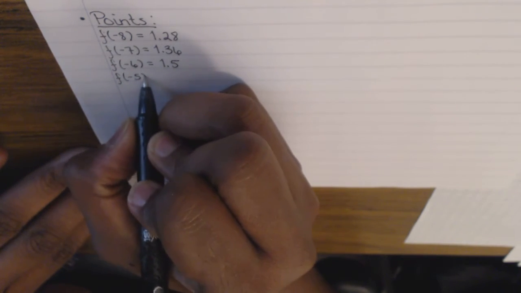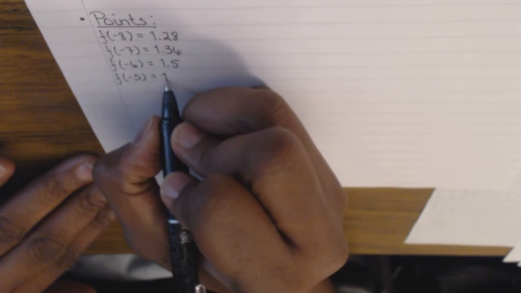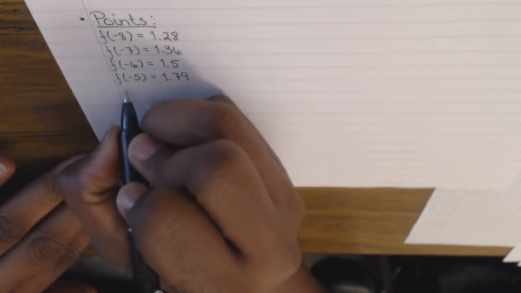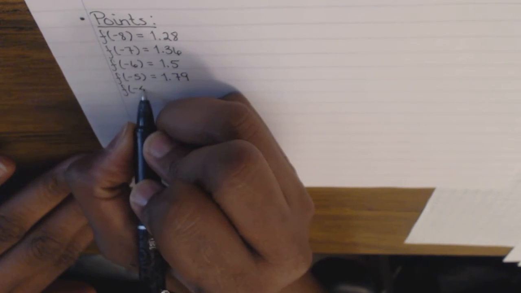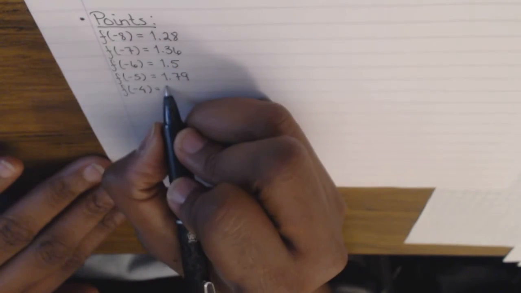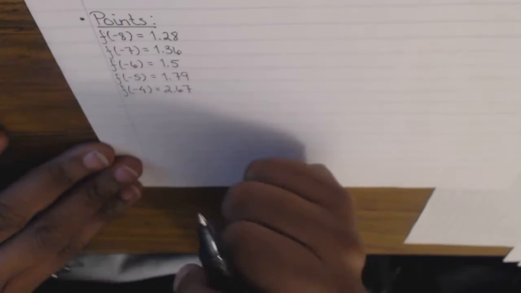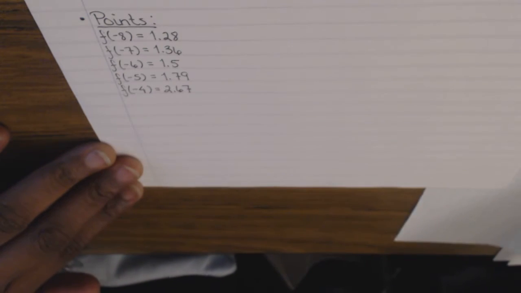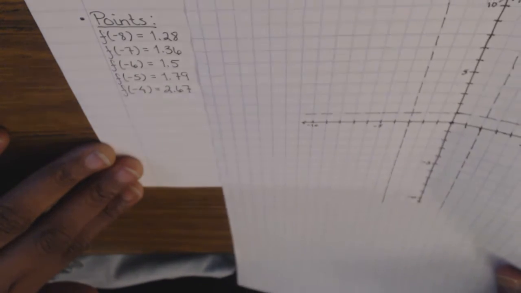F of negative 5 gives me about 1.79. F of negative 4 is 2.67. And negative 3 doesn't exist because that's my vertical asymptote. So I'm going to try numbers in between my vertical asymptotes now. I'm going to plot these first. Okay.